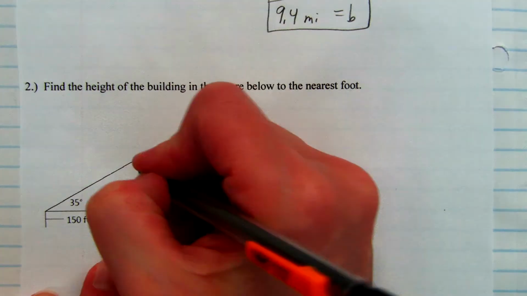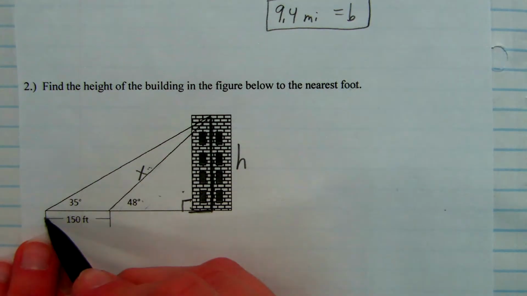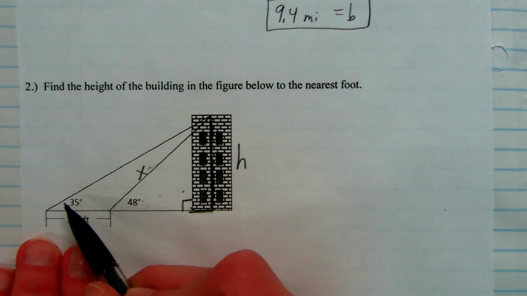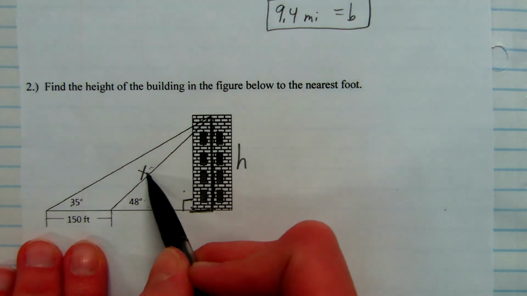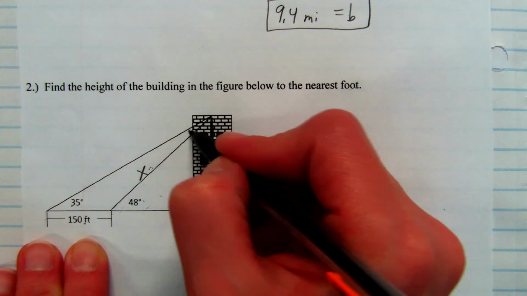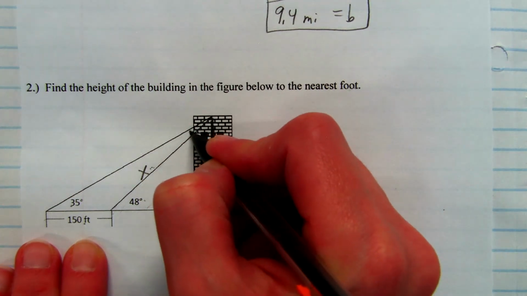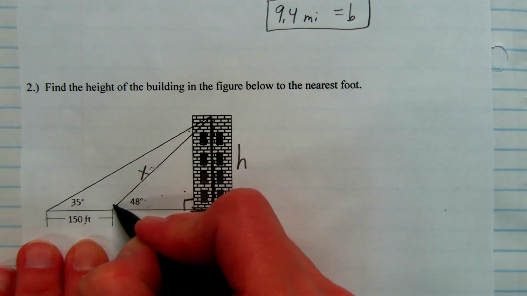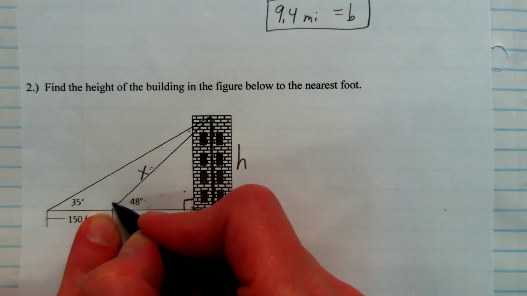So I'm going to call this side x. So I know that this is 150 degrees. I have 35 over here that goes with x. And then the 150 I need to figure out goes at this angle. I can't do that directly, but I could find this angle over here. How do I know what this angle is?